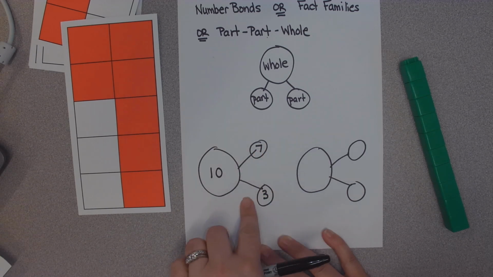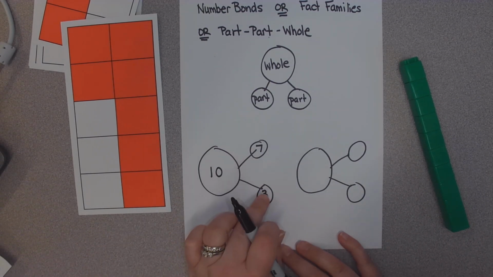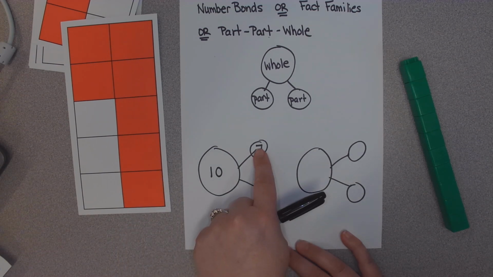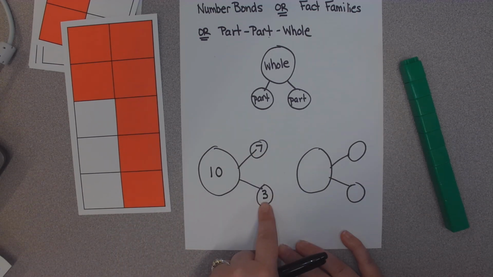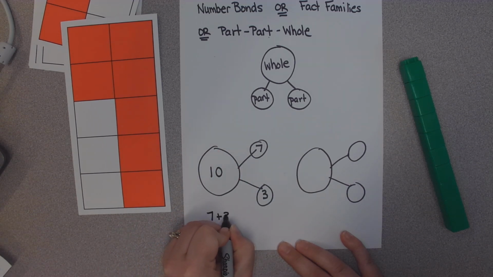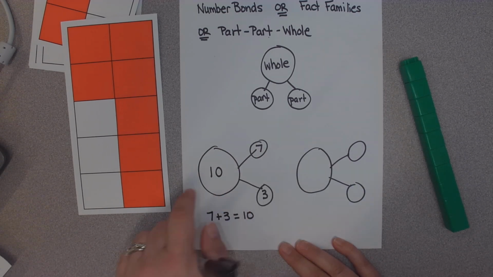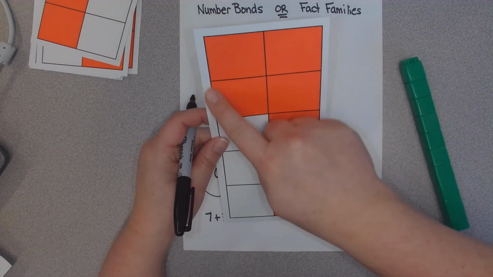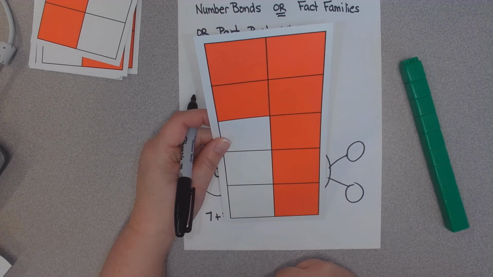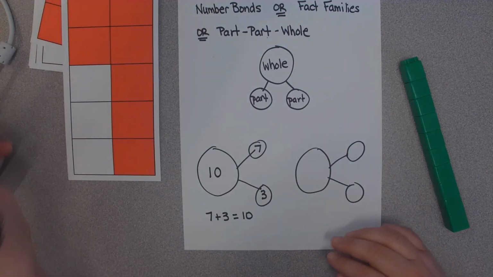Now, a number bond is helpful. It helps us in addition and subtraction. Today, we're just going to talk about addition because we are finding the numbers that make 10. So if I look at this, I can say, well, I know that 7 and 3 together is the same as 10. So I can say 7 and 3 is the same as 10. Another way to say it is 3 and 7 is the same as 10. Let's see if that's right. Here's 10. I can say 7 and 3, or I can say 3 and 7. Either way I look at it, it still is 10.